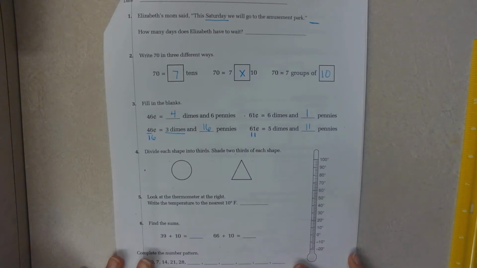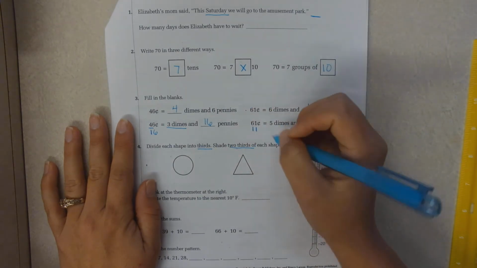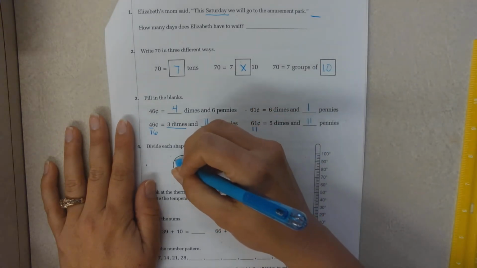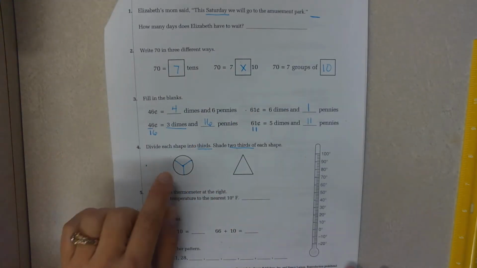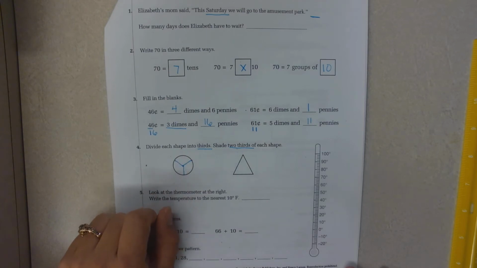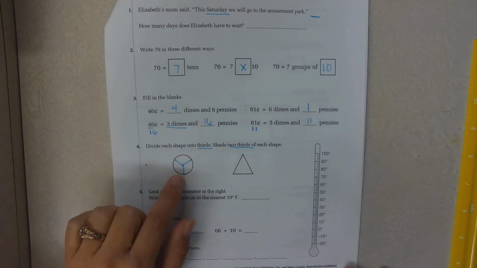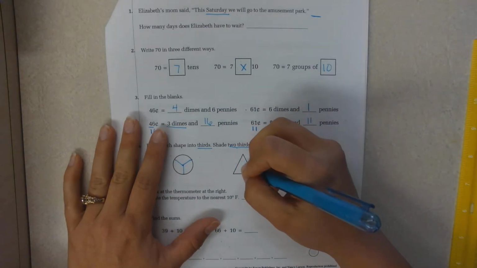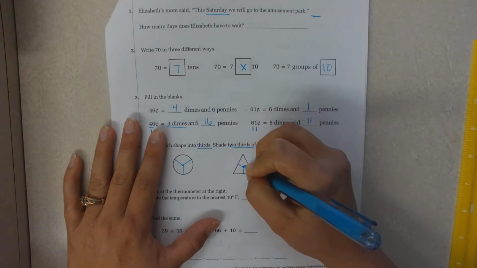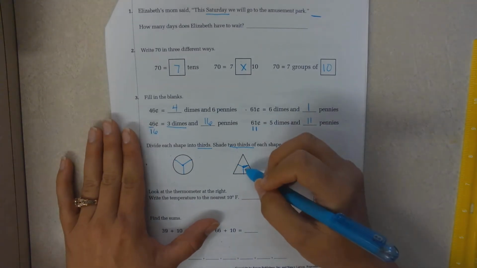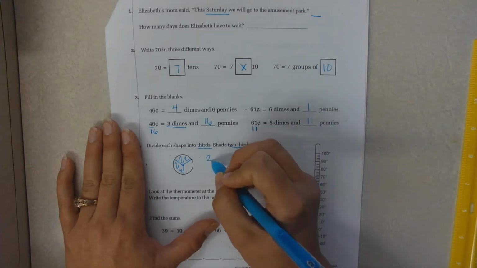Divide each shape into thirds. So once again, you're going to have to go to the center, and you're not making halves, you're making thirds. It's easy to make fourths and halves. It's a little harder to make thirds. Same way here, you go in the center and you branch off to the center of each of these lines. So there's thirds. And now you're going to color in 2 thirds. And that looks like this.